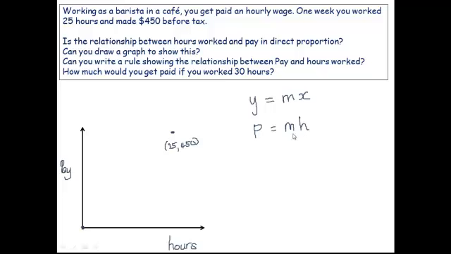Now, how do we work out the gradient? Well, we need to draw a line here first of all, which I forgot to do. So there's my graph showing how much I get. Now if I want to work out the gradient, I need rise over run. My rise goes from 0 up to 450, and my run is 25. So the gradient is equal to 450 divided by 25. I'll do that on my calculator, and I get 18.